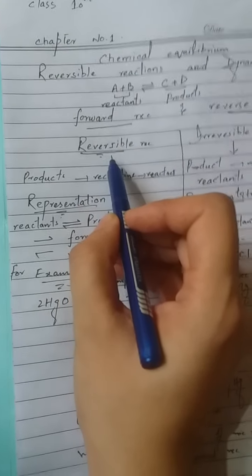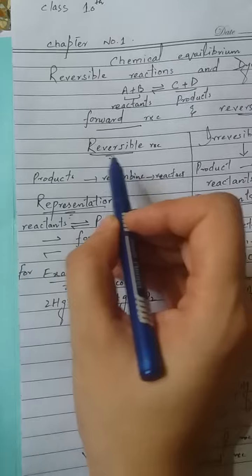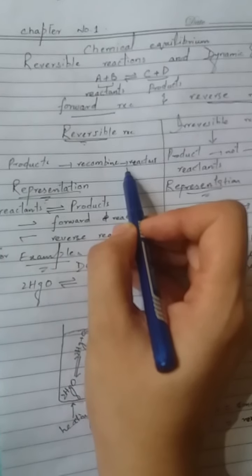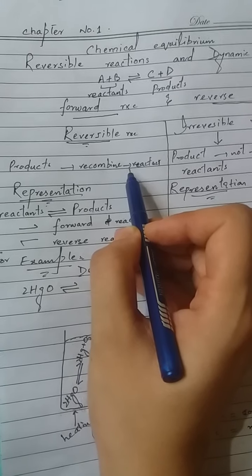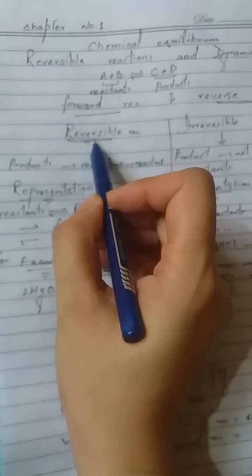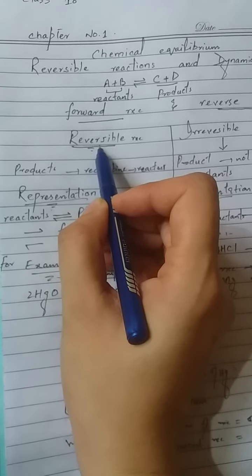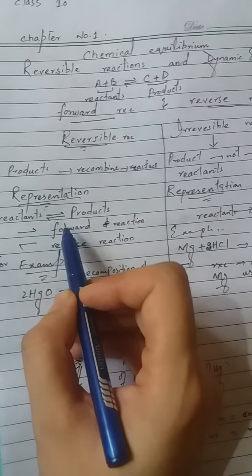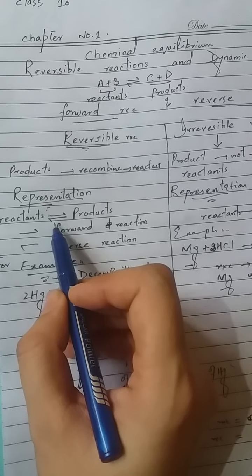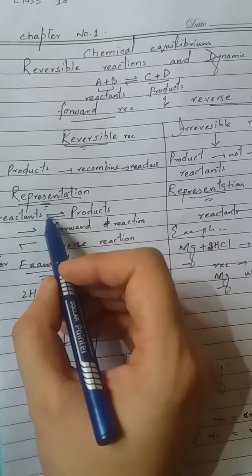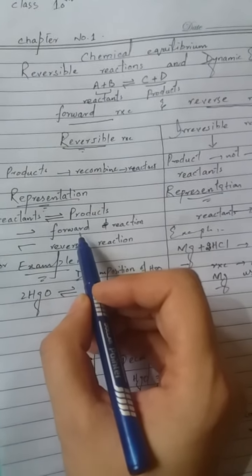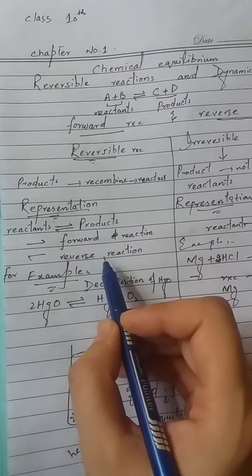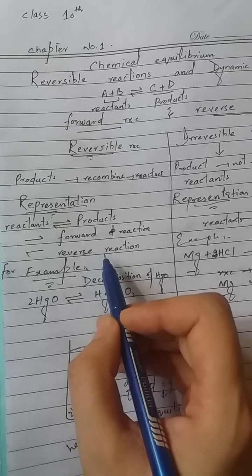On the other hand, reversible reactions are those reactions in which products recombine again to form reactants. Such reactions are known as reversible reactions, and they are represented by double half-headed arrows. This half-headed arrow is used for the forward reaction and this half-headed arrow is used for the reverse reaction.